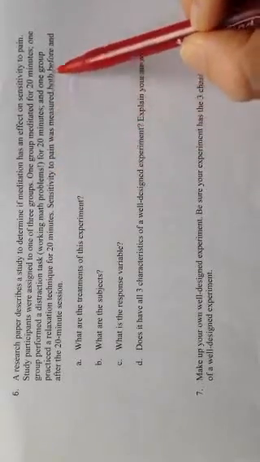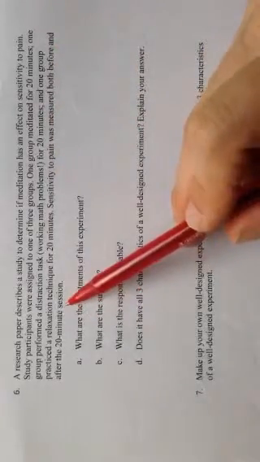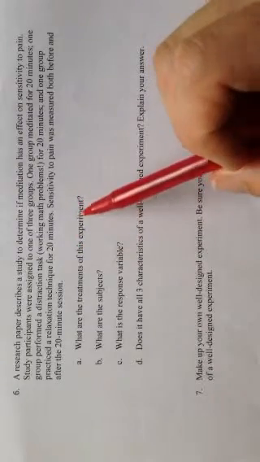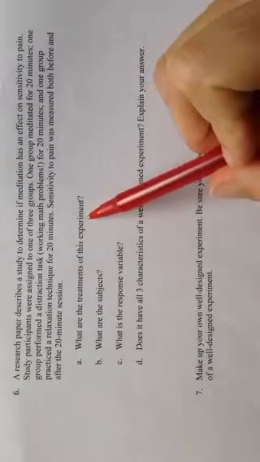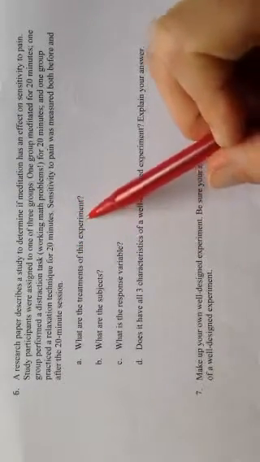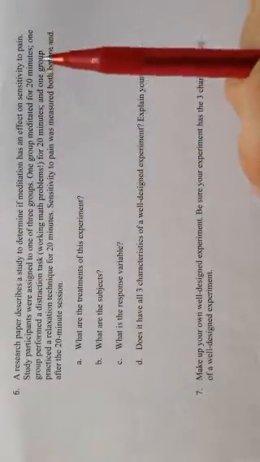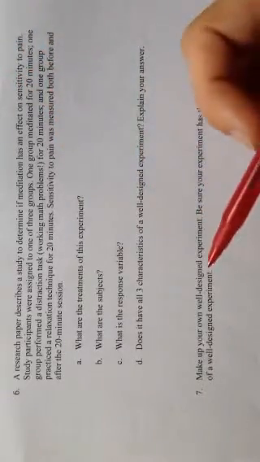Sensitivity to pain was measured both before and after the 20-minute session. What are the treatments of this experiment? Now, up to this point, we've only seen experiments with 2 treatments, but you can have experiments with more than 2 treatments. This has 3 treatments. It's what are the different groups they're comparing.